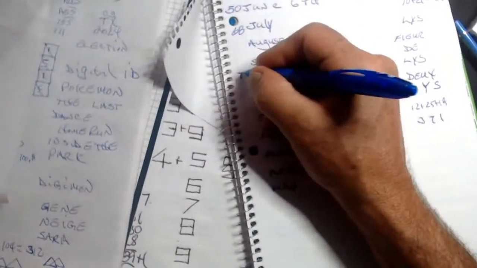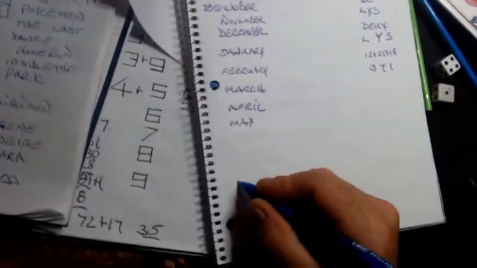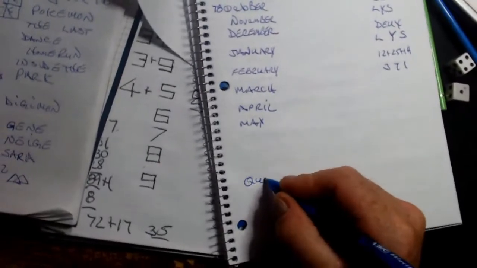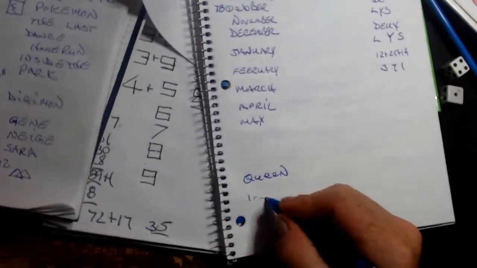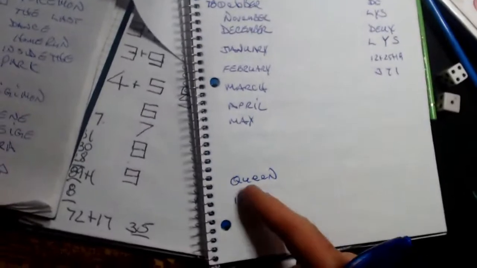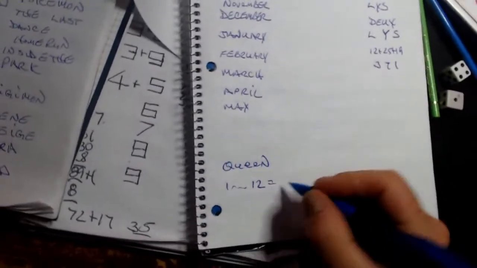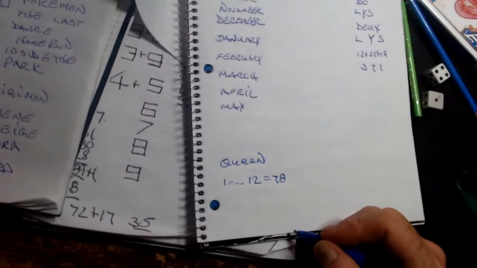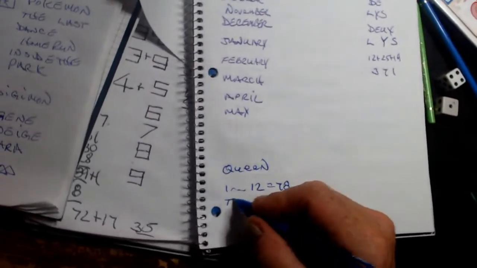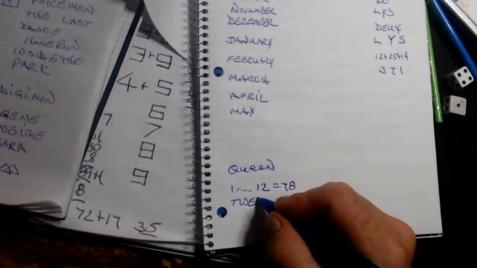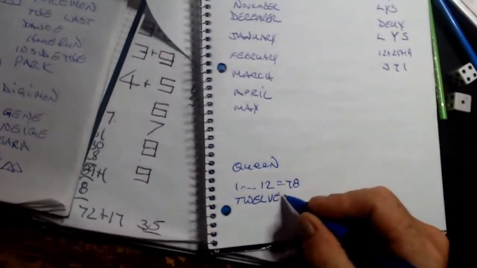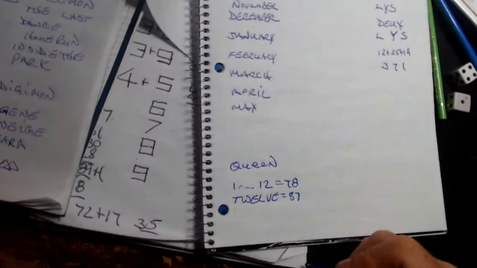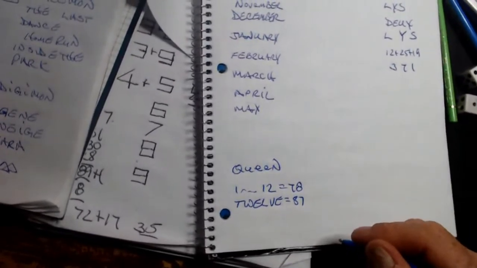I'm going to get back to this after. 7 and 8 coming together, and you're going to get to the month of October. You're also going to get to what I like to say is the queen. When you add up 1 to 12, and the 12th card is the queen, it equals what is 78. Also note that the word 12 equals 87. You think it's by chance?